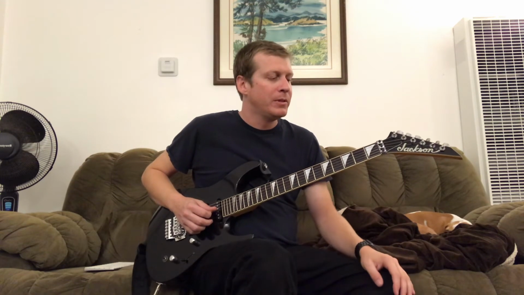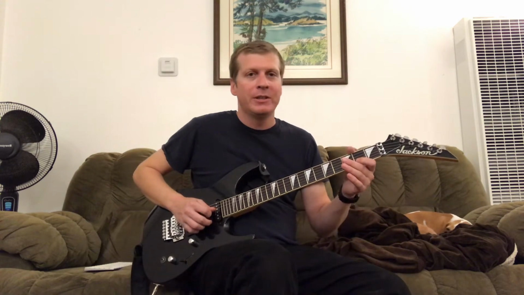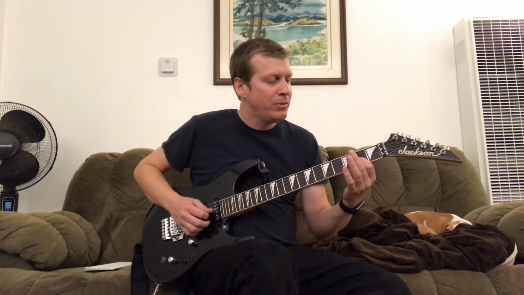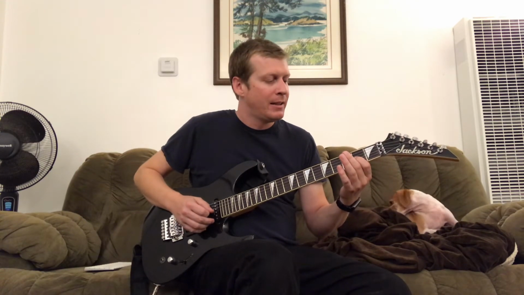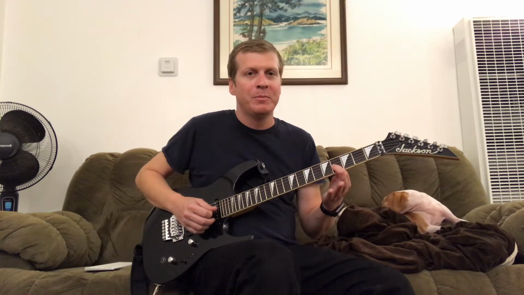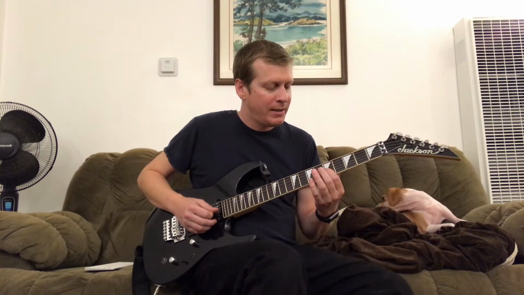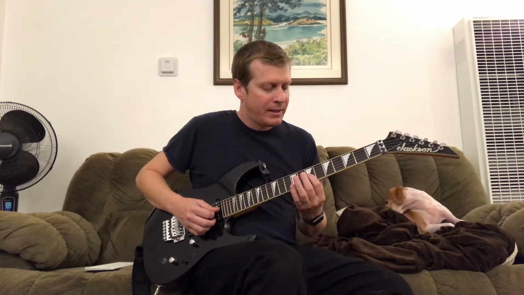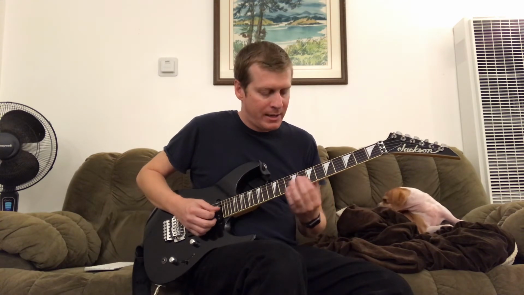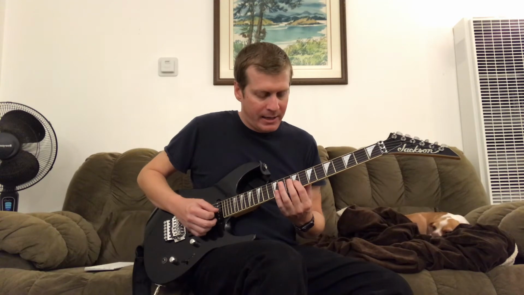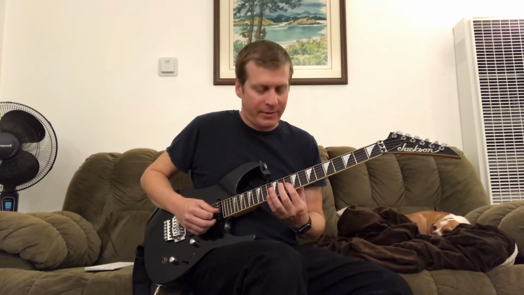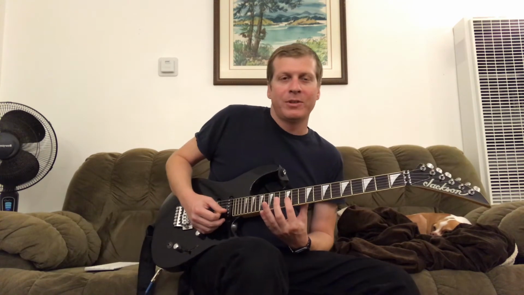Then onto the G string here, we're going to play G is open on the 3rd string. Then we're going to play 2, which is A. Then we're going to play 4, which is B. Then we're going to play 5, which is C. Then we're going to play 7, which is D, 9, which is E, 10, which is F, and 12, which is G again.